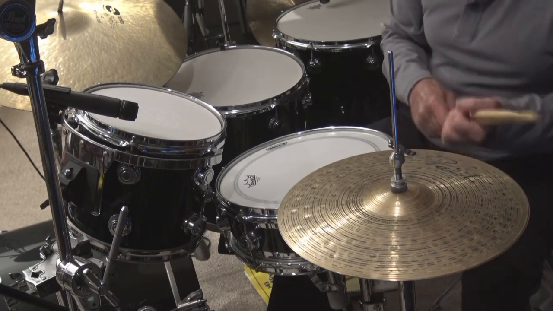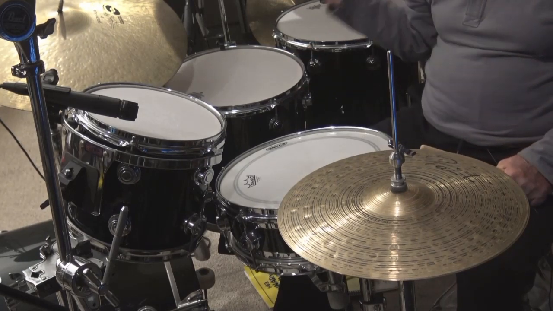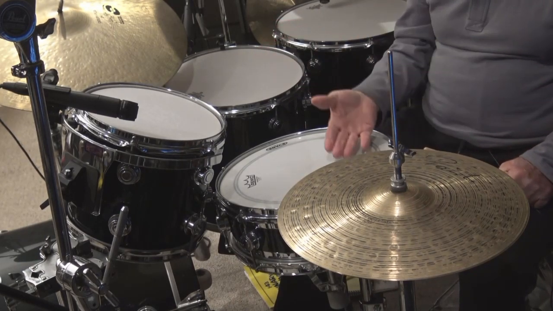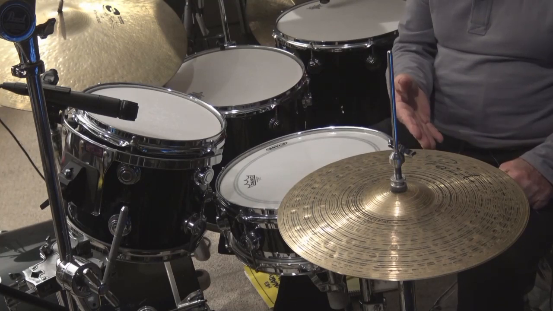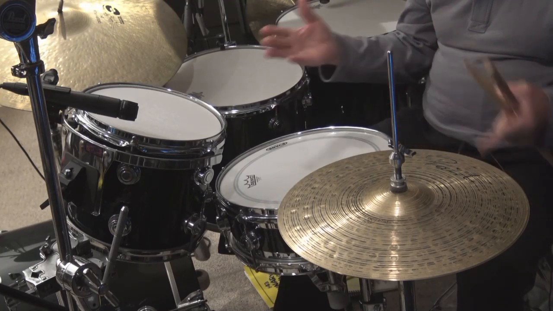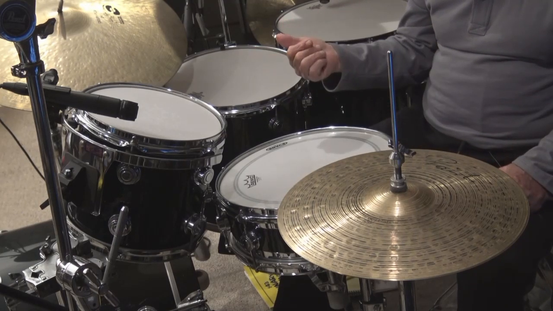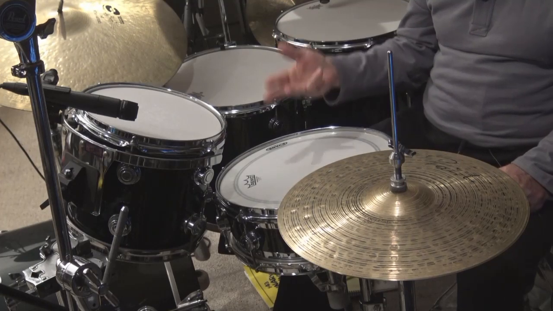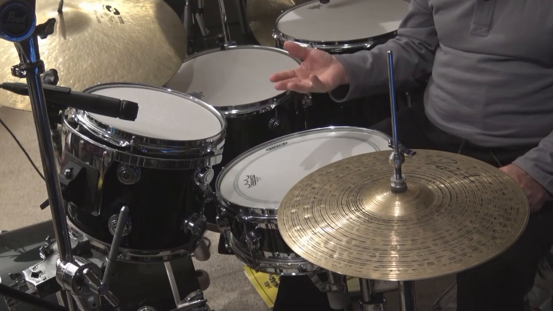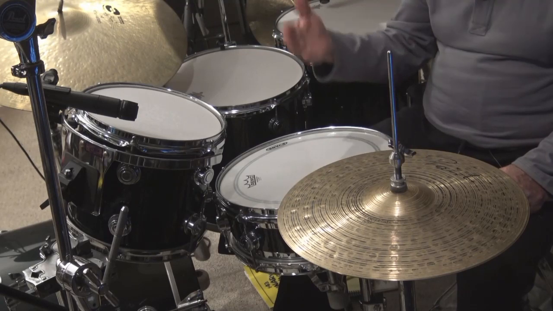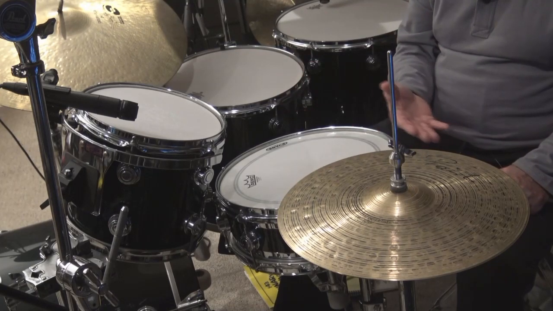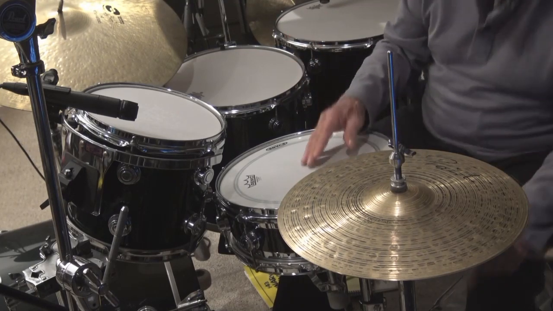Well, that is a good exercise because you're working the right hand, the left hand, the bass drum, and the hi-hat, and that's 4 polyrhythms. 3 against 4 against 2 against 1. And we're going to get into this, but this is just more like a trailer, I guess, whatever they call that. Okay.